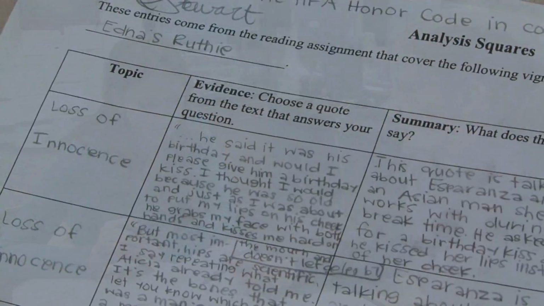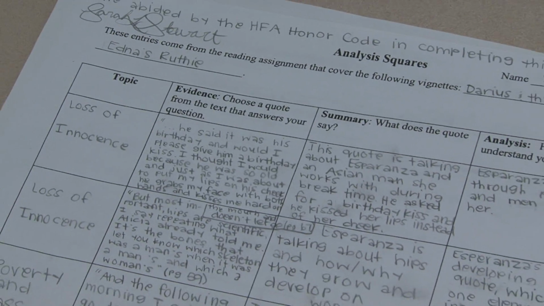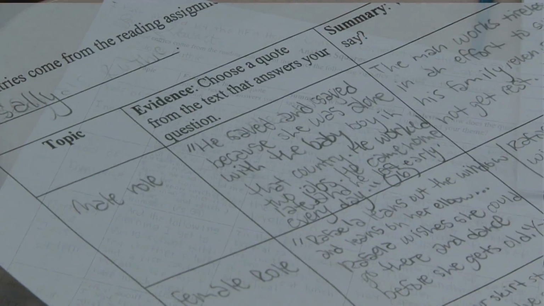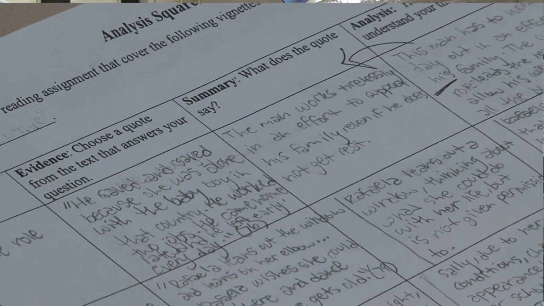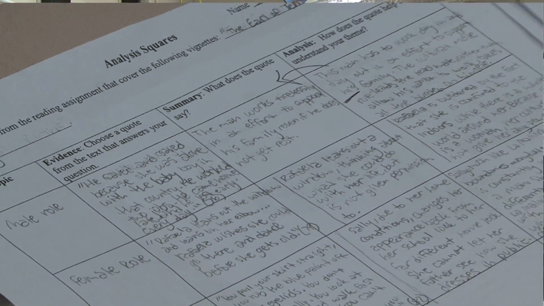One student was a very effective example of analysis. Another student was developing analysis and just needed a little bit more push. And then one student who needs some more help understanding the thought process that goes along with analysis and kind of missed the concept altogether.